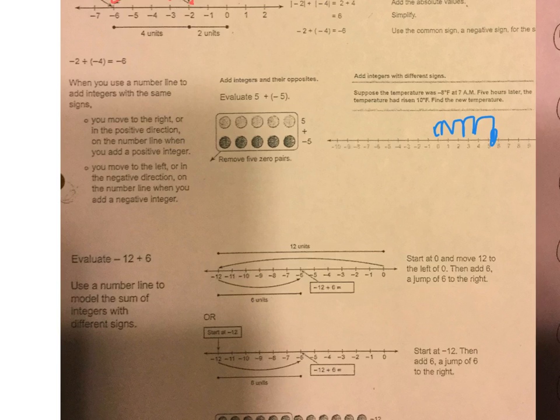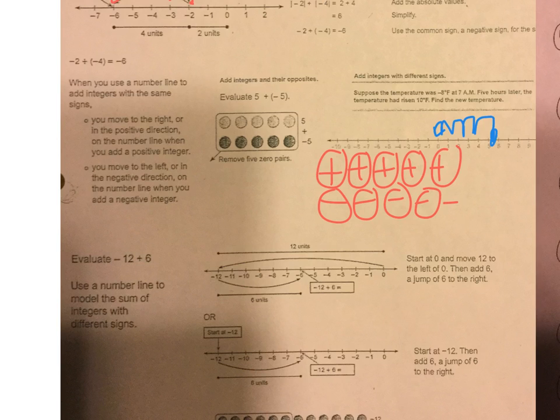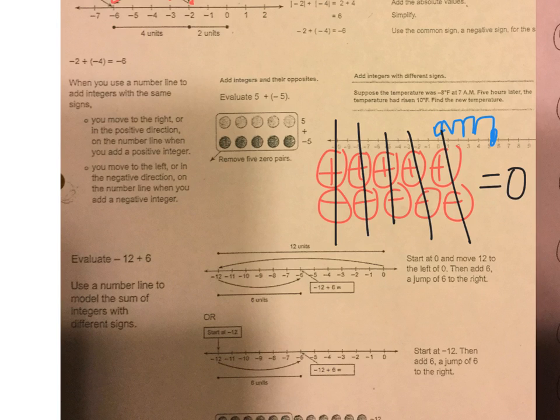Okay, another way to do it without using a number line is to use integer chips. So if I have 5 plus negative 5, I start with 5 positives, and I add 5 negatives to that because we're adding them together. And if you remember, a negative and a positive together cancel each other out. If I have a positive 1 and a negative 1, that's a 0 pair that equals 0. So each one of these pairs cancels each other out. So again, 5 plus negative 5 is 0. Or if I have $5 and I give you $5, I now have $0.